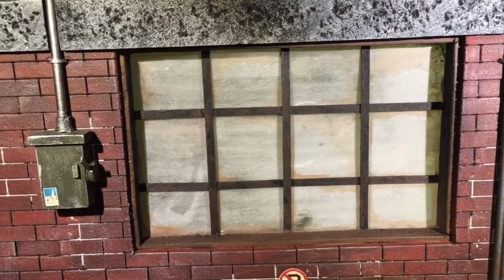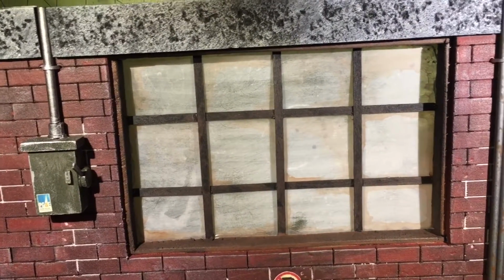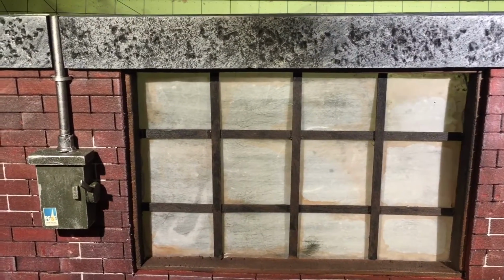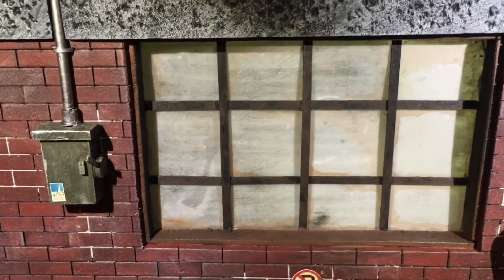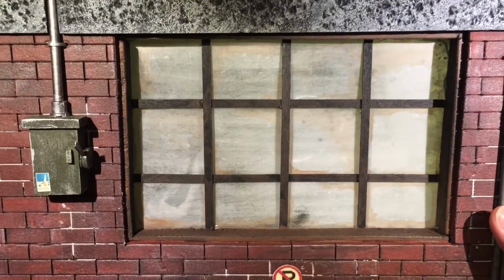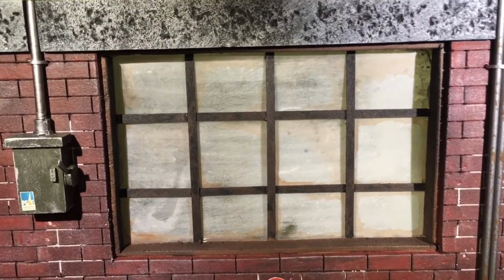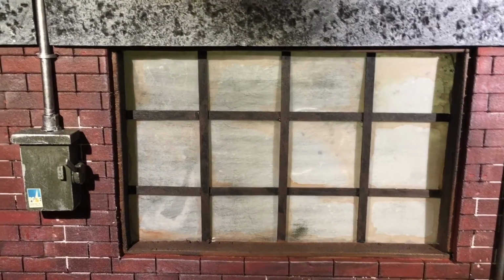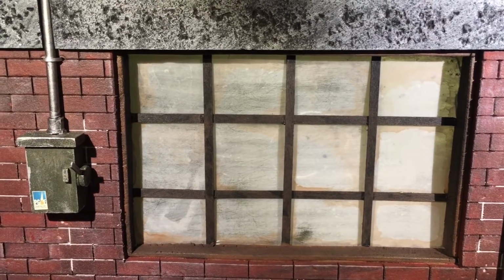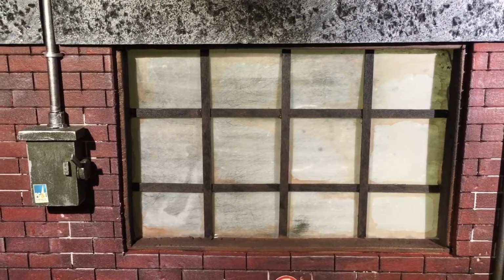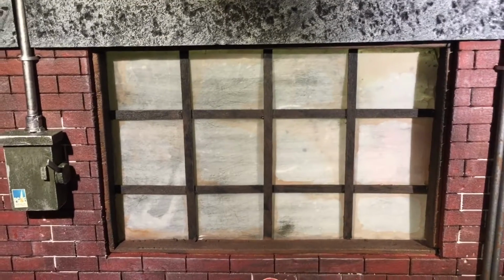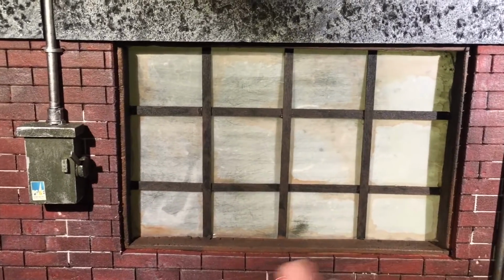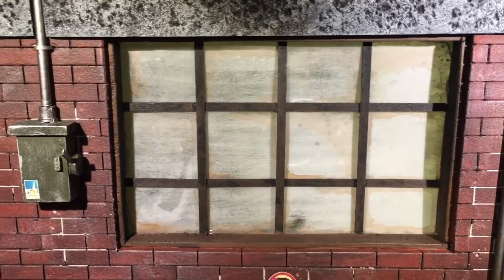But I made it so that if I put a light at the back of these, I'll still be able to get that glow. So for display purposes, that's a pretty good option to have. Unless you really want to have a totally blacked out window, then staining it like this is the perfect way to go.